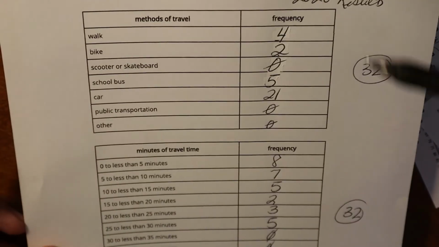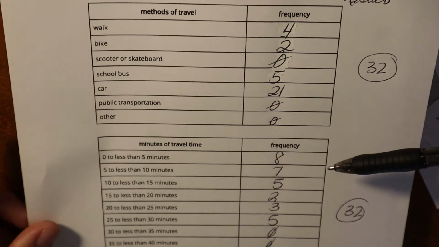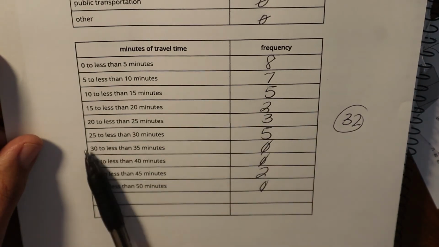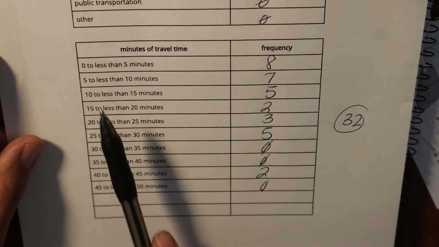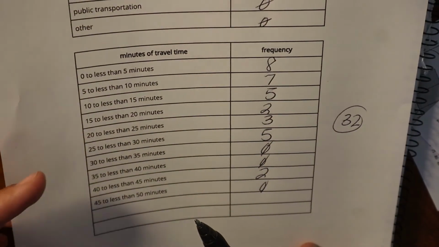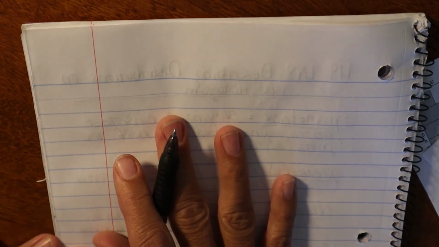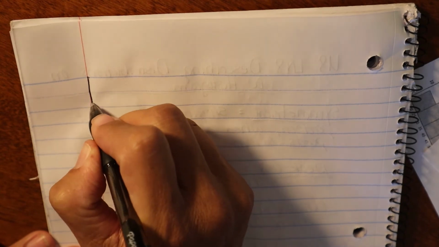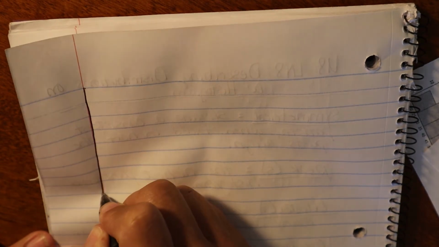So we can take this information and put it on graphs. Now, the one that has to do with time would be a perfect graph for a histogram because we have ranges. Remember these? We have bins. We have ranges of data that we can make a histogram with. All right, so let's go ahead and make a histogram. So let's come down. 1, 2, 3, 4. We have 8. Let's come down, 1, 2, 3, 4, 5, 6, 7, 8, and then come all the way across.